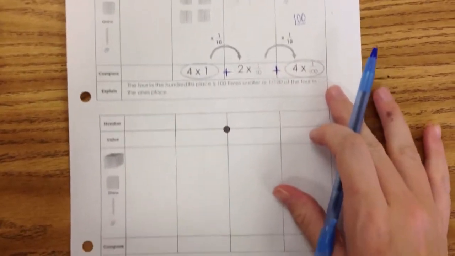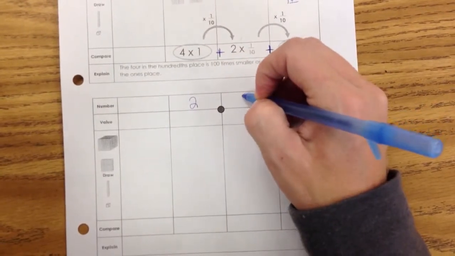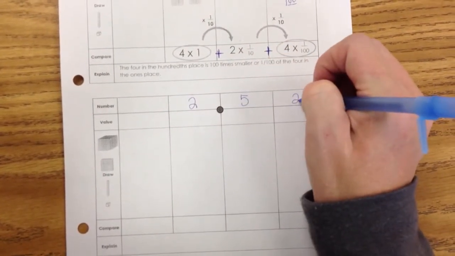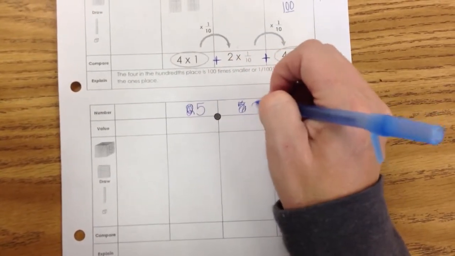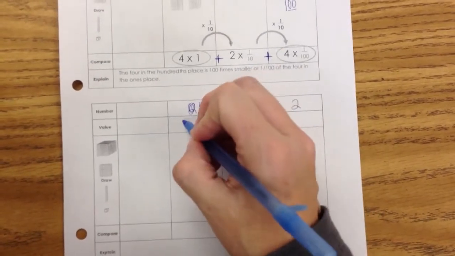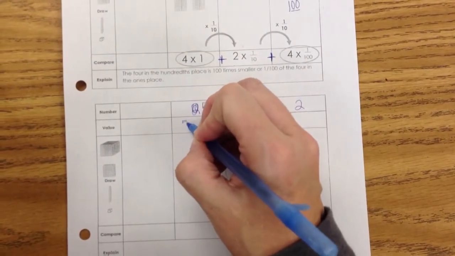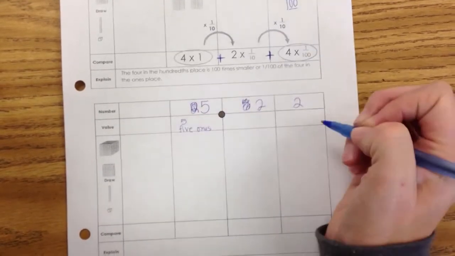Let's try another one. Let's do 5 and 22 hundredths. The value of this 5 is just 5, or 5 ones.